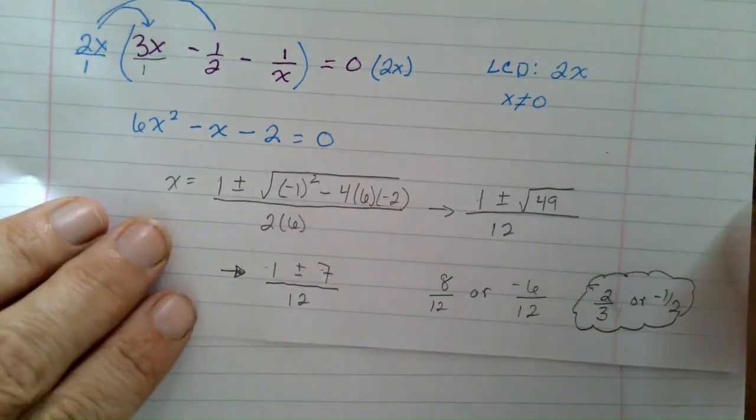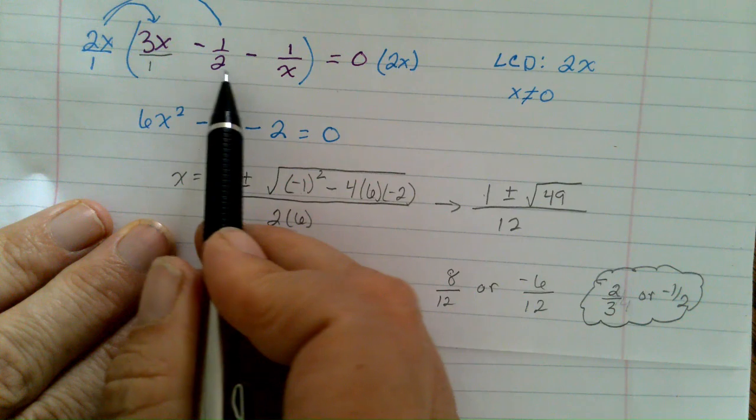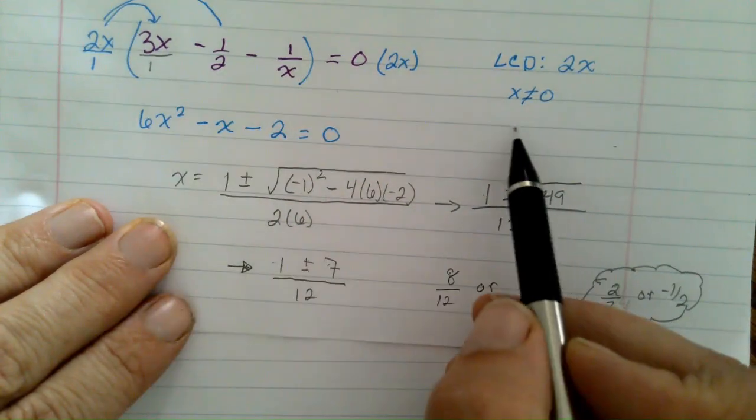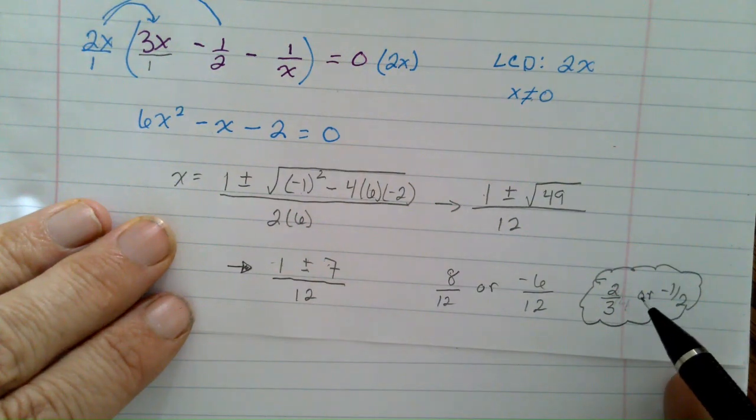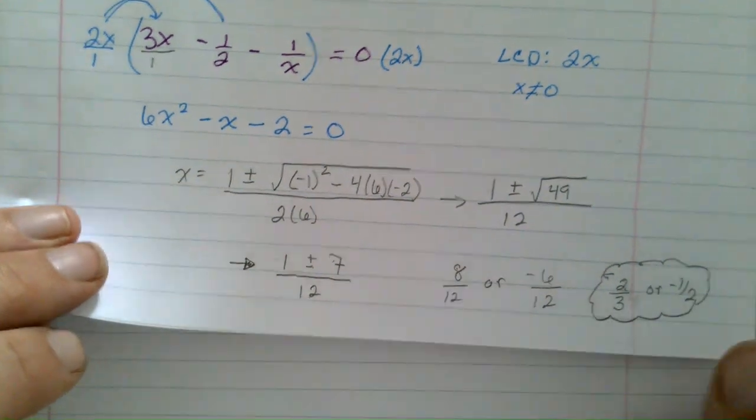Again, if you wanted to substitute them back into the original problem, which was there in purple, that would be a great way to check. Neither of our answers is 0, so they are both in the allowable domain, so we're good to go there.